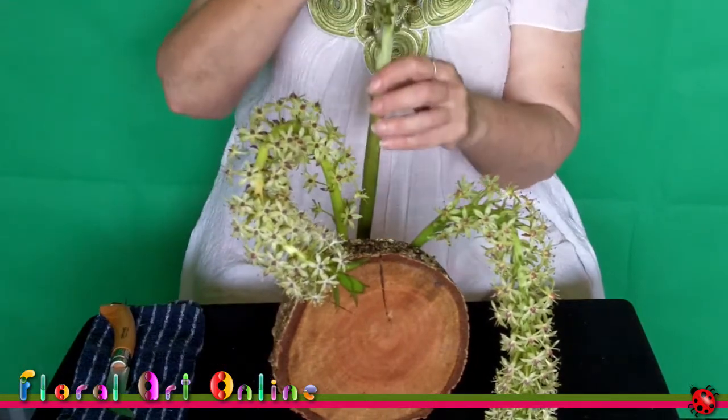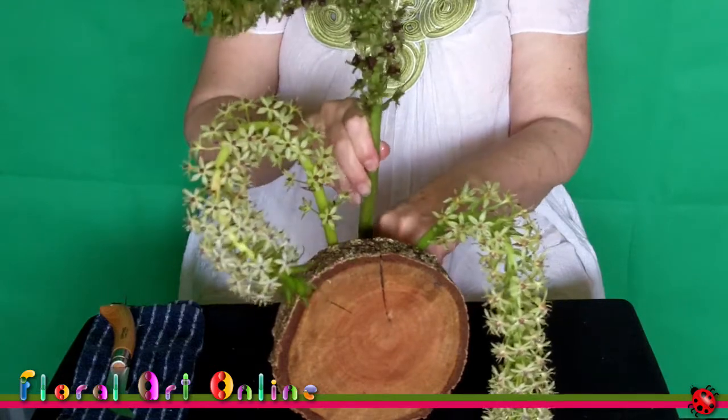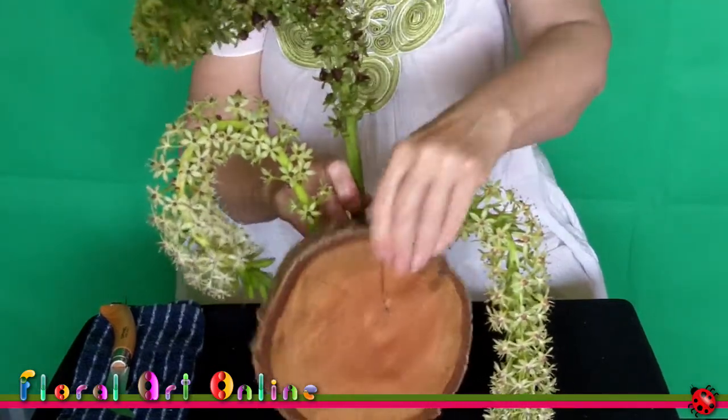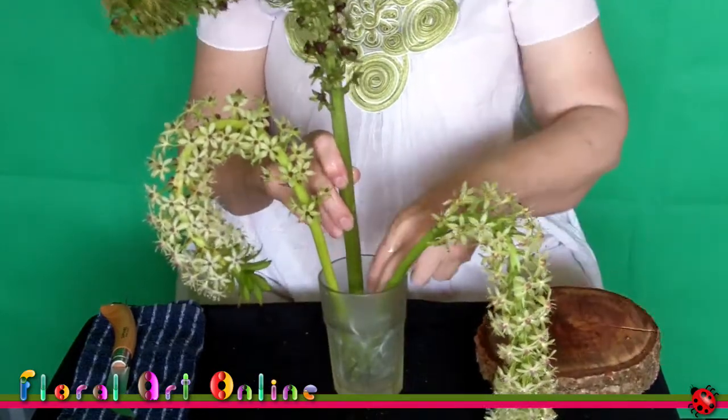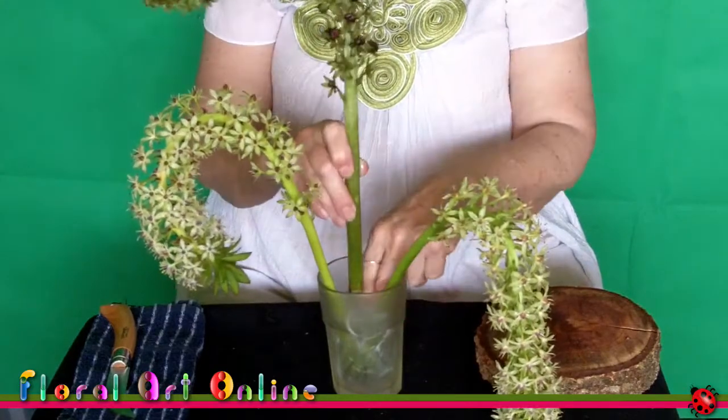One of our taller ones. And this one I'm going to place right at the back, and I might even have it facing away from the design a little bit. I'm just pushing this other one so you can see. I'm separating the wire a little bit so that I can get in because it's quite a thick stem.